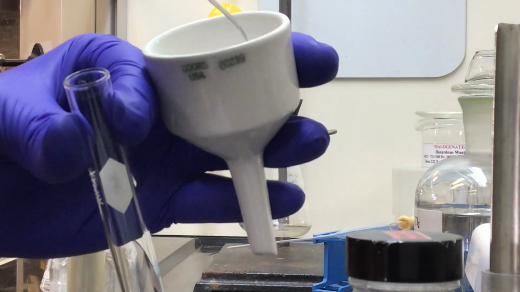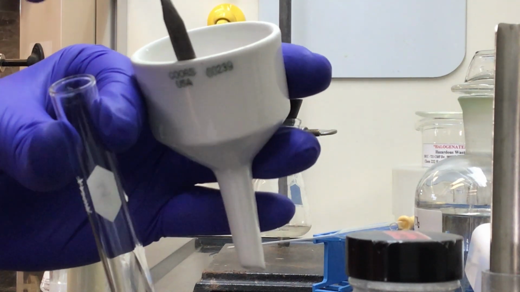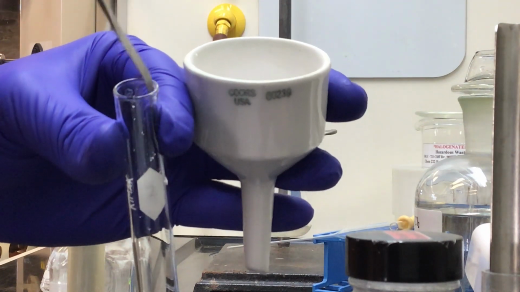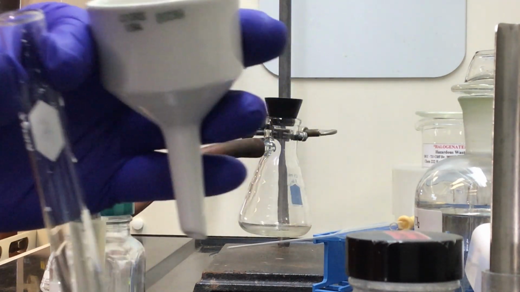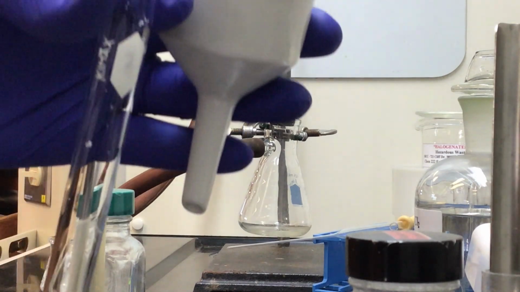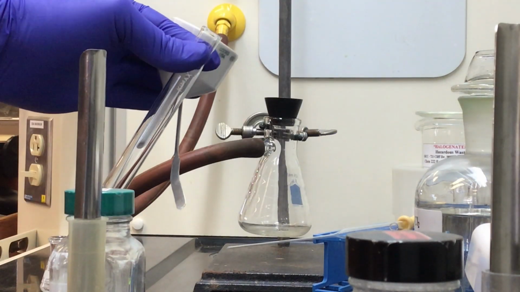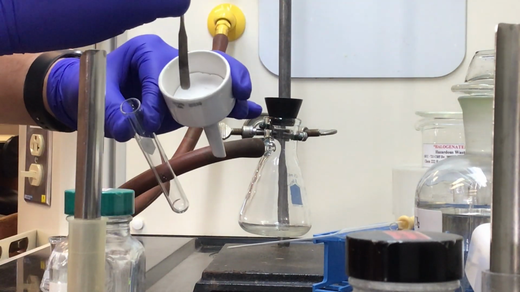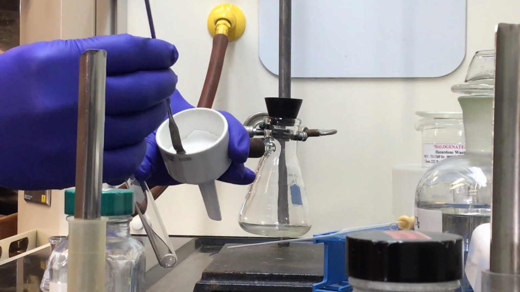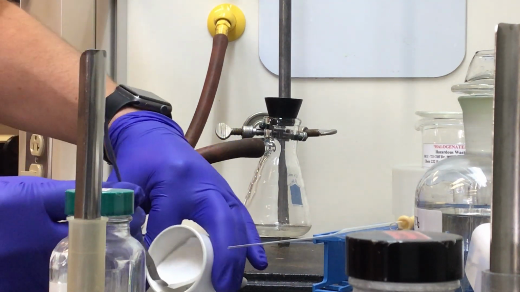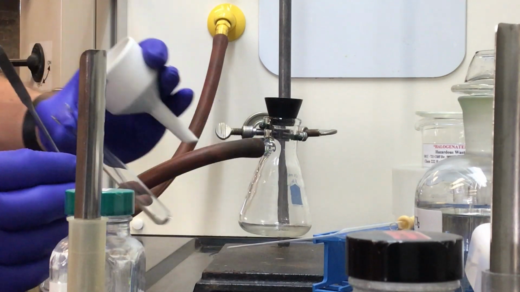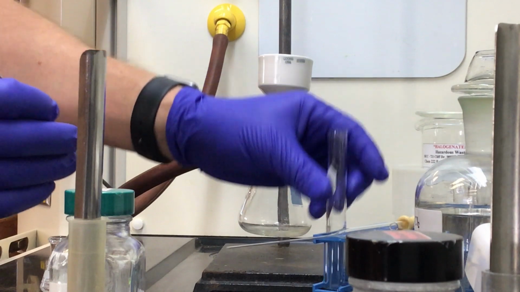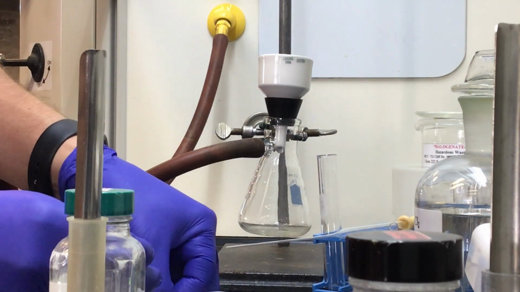Now what we can do is isolate or transfer this solid material into another container. In this case, I'm going to use a test tube just because that's what I had clean. I tried transferring with the spatula, but this proved to be a bad idea. It was going to take too long, so I got some weigh paper and I'm going to transfer this filter paper and solid to that weigh paper, scrape off the solid material onto the weigh paper, and then pour that into the test tube.